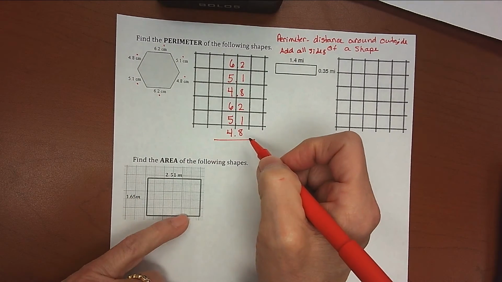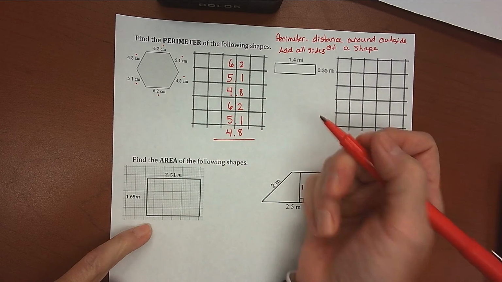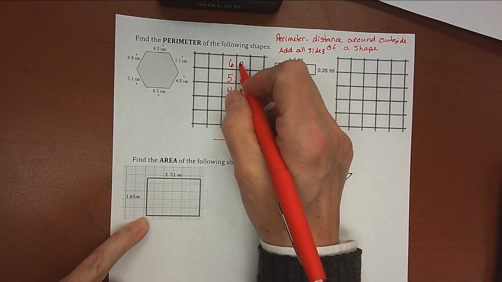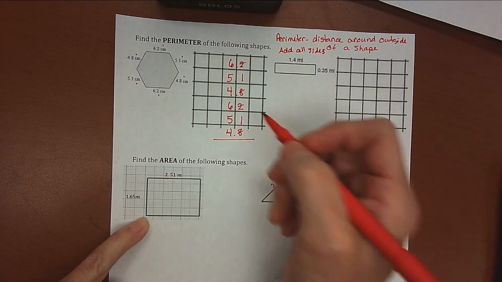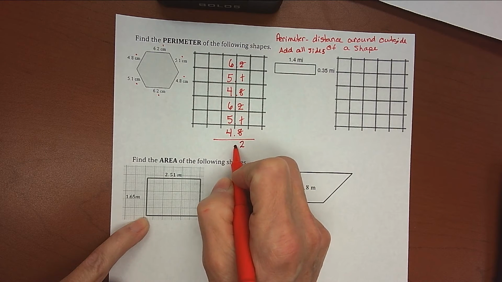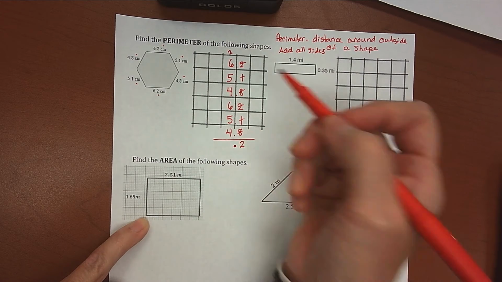When I have a long list of numbers to add like this, I like to find my sums that add up to 10. So 8 and 2 is 10, 8 and 2 is 20, 10 and 10 is 20, and then 2 more makes 22. So put down my 2, bring that decimal point down here, carry my 2. Again, looking for tens.